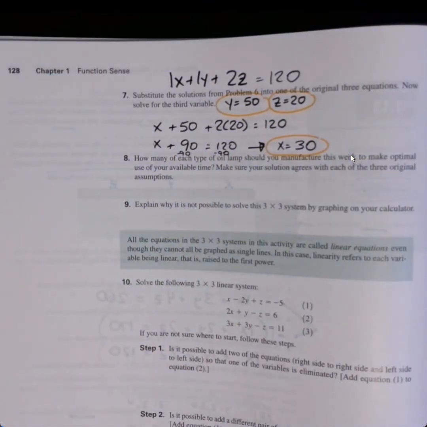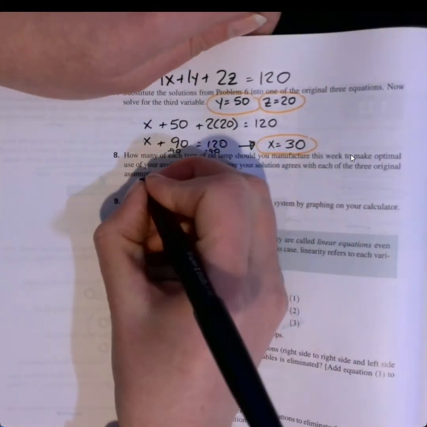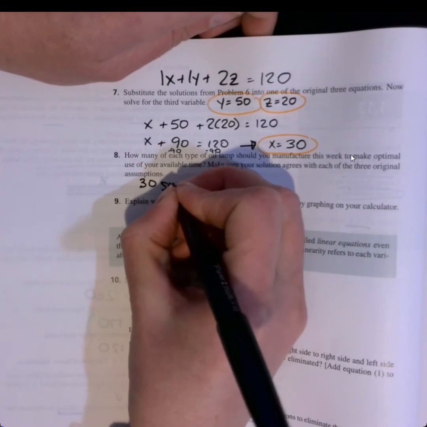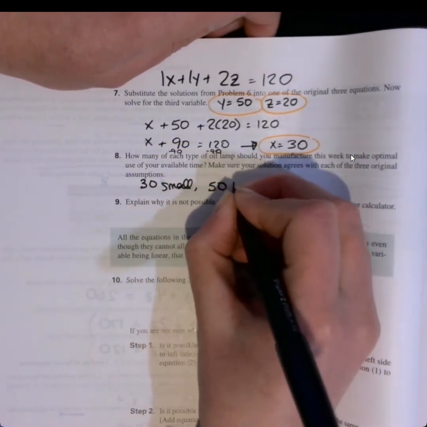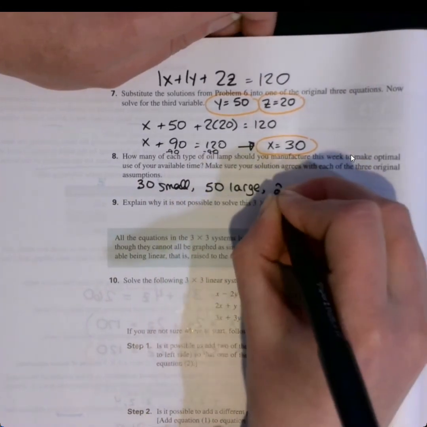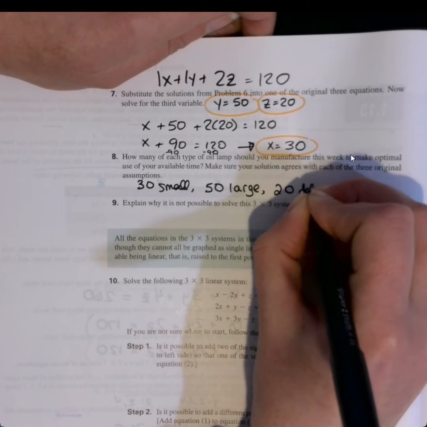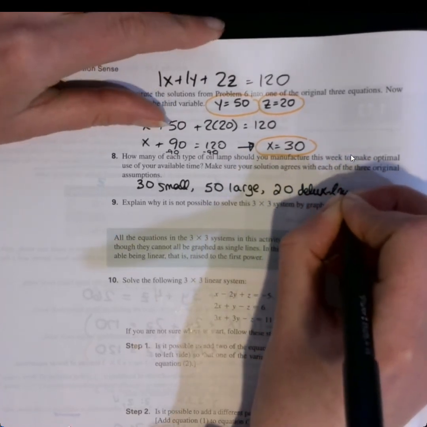So we can draw our conclusions that we need to make 30 small lamps, 50 large lamps, and 20 deluxe lamps.